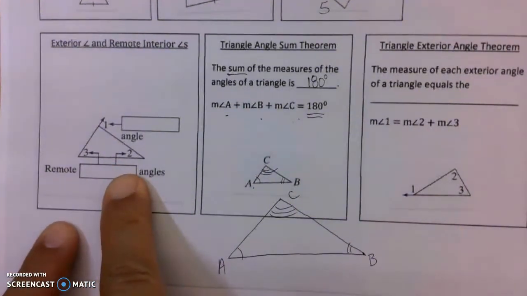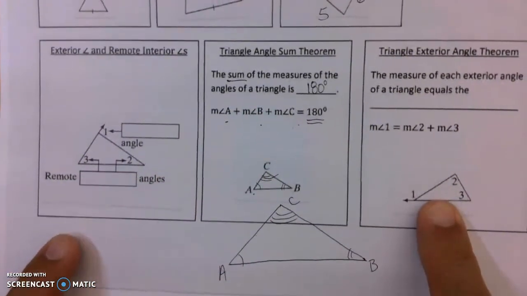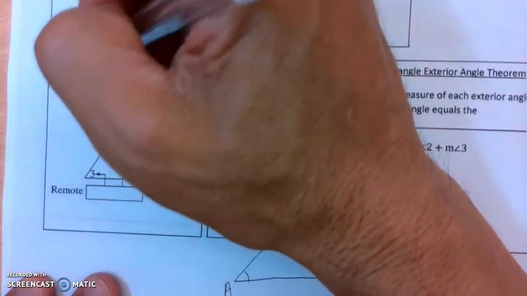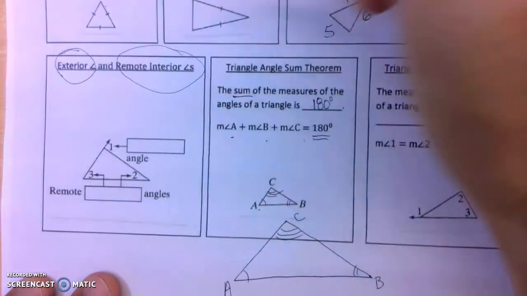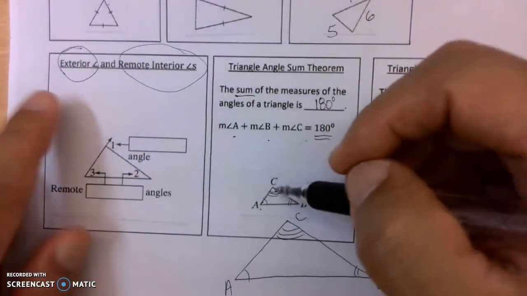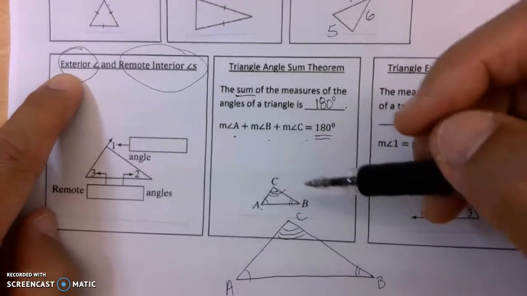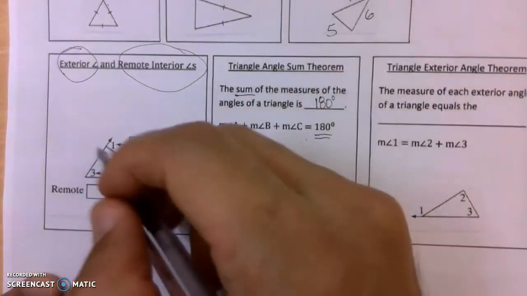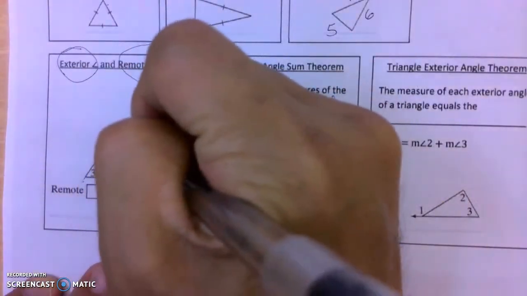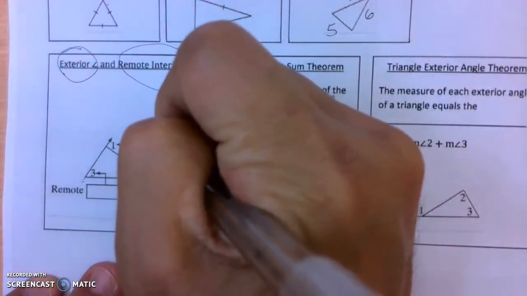Okay, these next two are related to each other. The first one is definitions, and then the second one here is the actual theorem based on this definition. So, exterior angles and remote interior angles. Well, there are angles inside a triangle. Those are called interior angles. And the angle outside would be exterior. So like this angle outside the triangle, angle 1 here, is called an exterior angle.